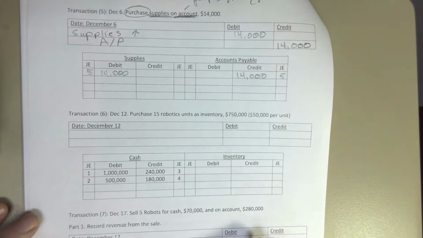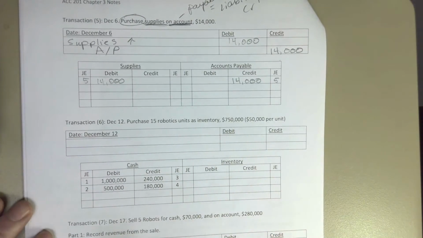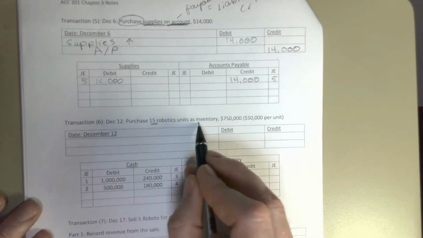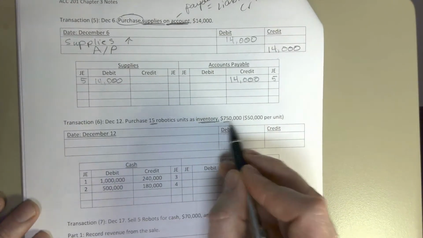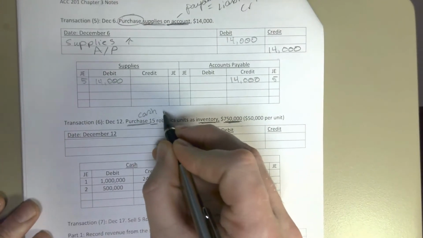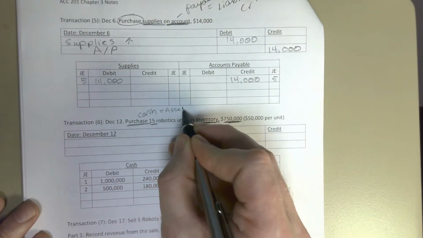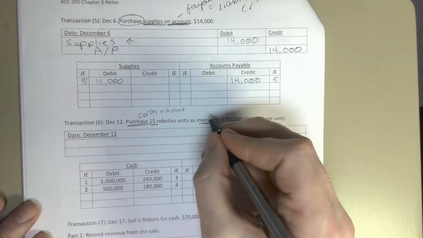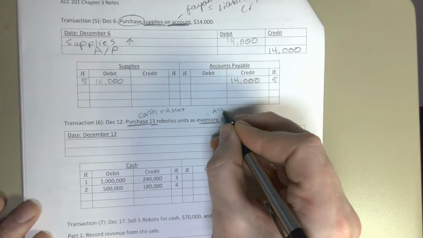So let's move on to transaction 6. Transaction 6, we purchased 15 robotics units as inventory for $750,000. Total sales purchased. This means cash. This is an asset. And again, inventory is an asset, right?